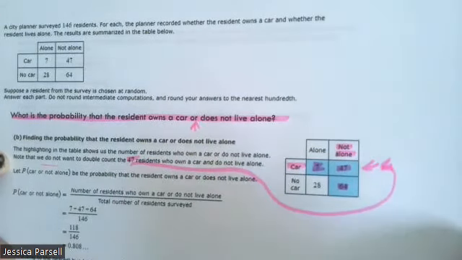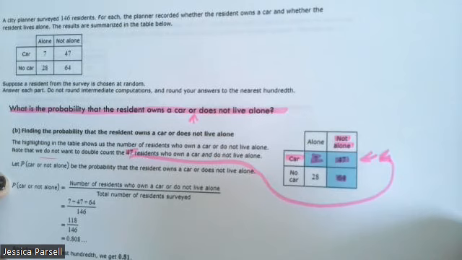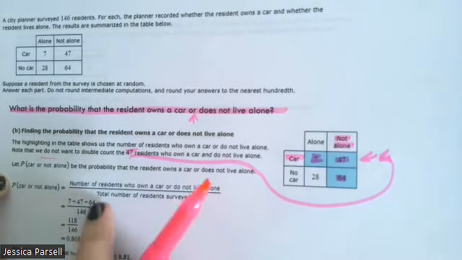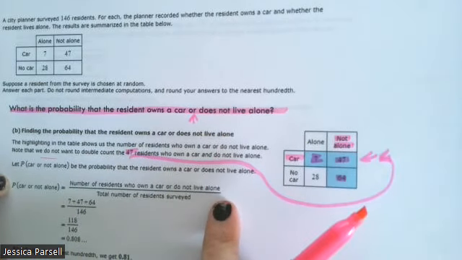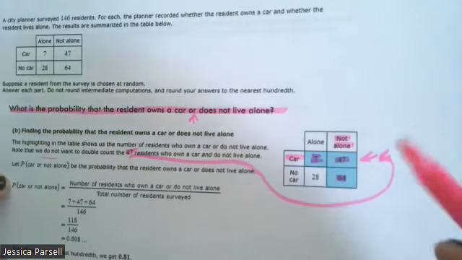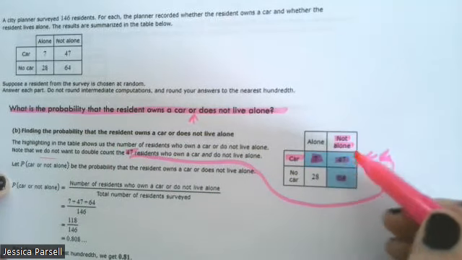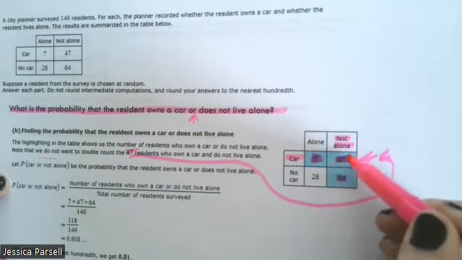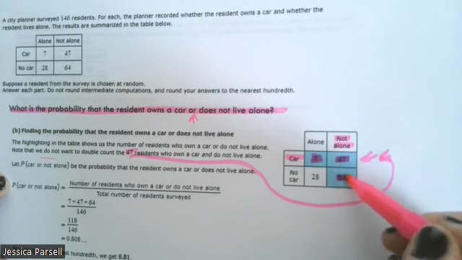So a couple ways to go at this. The way I would go at it, let's see how they did it. Number of residents who own a car or do not live alone was these 7 people, the 47 and the 64. Okay, that's fine. Let's just do it that way. That seems easier, just to grab the not alones who own a car, and then we'll add in the people that are not alone.